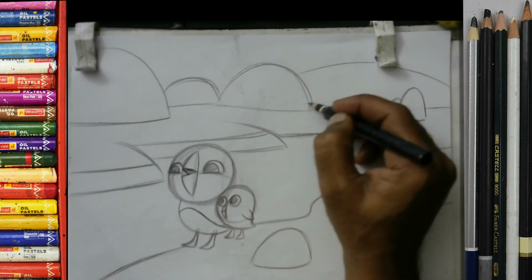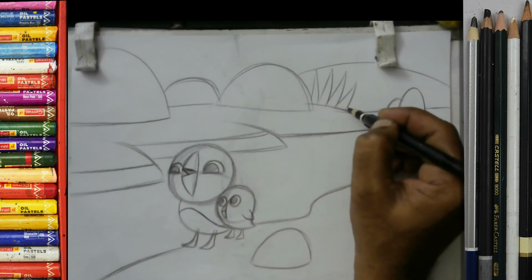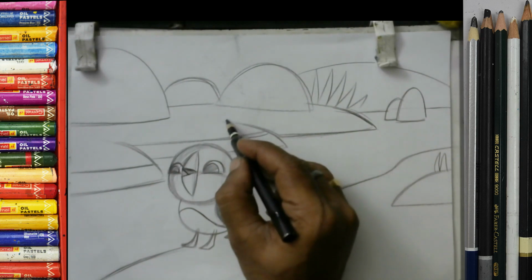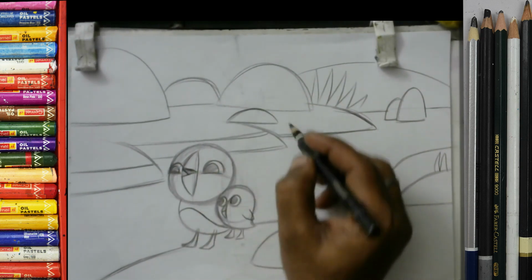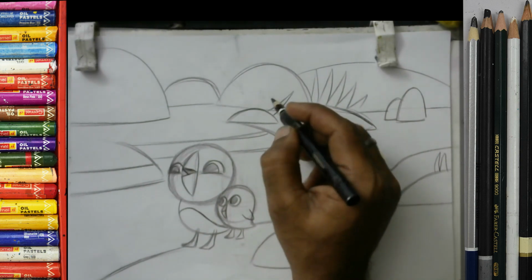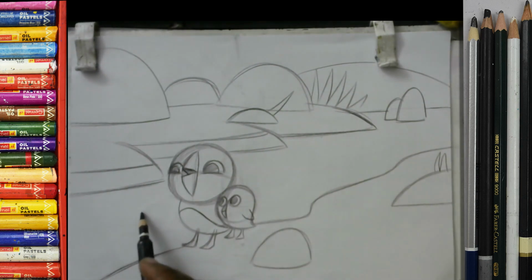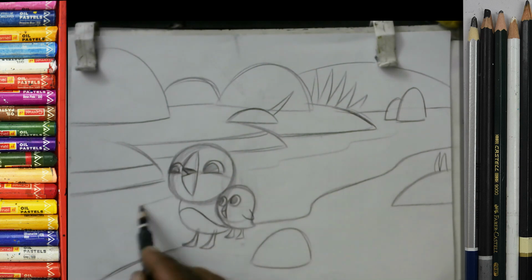Okay. I only remember one of them. Ah, I only remember the small one's name, that is Baba. Baba. Yes, sir. The small one's name is Baba.